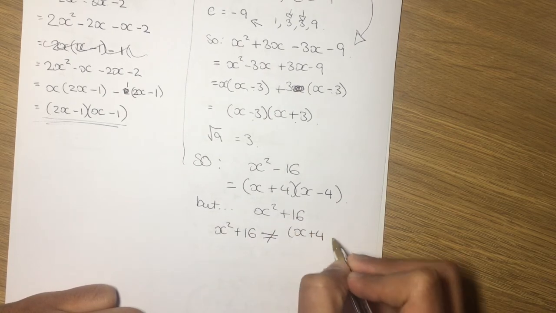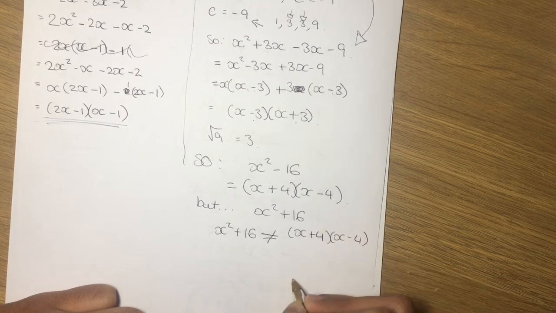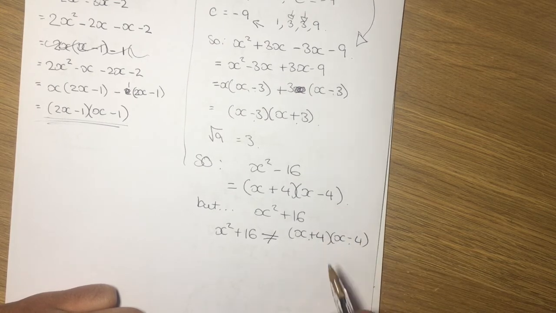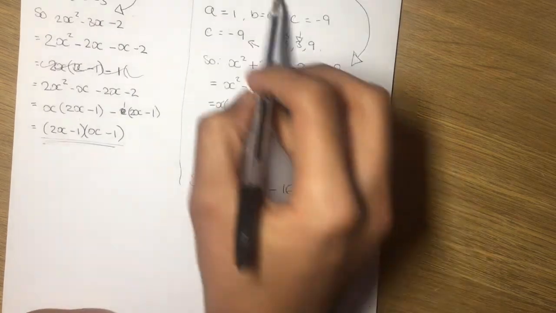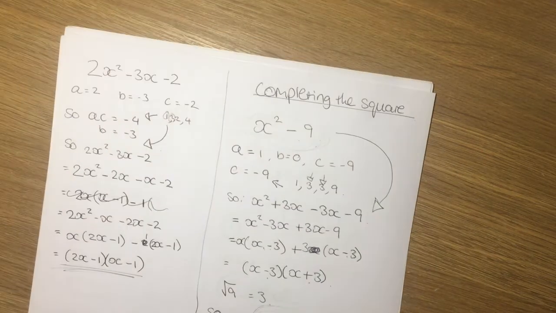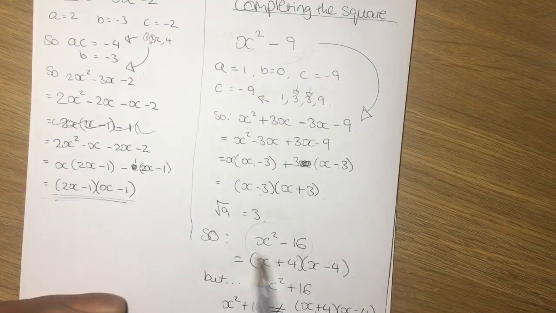So it's really important to identify that trend, that if you have a square number, just make sure that you can factorize it straight away, because it's the difference of two squares. So it's x plus something, and then next bracket x minus something.